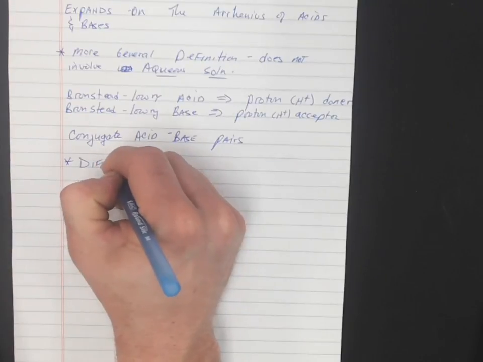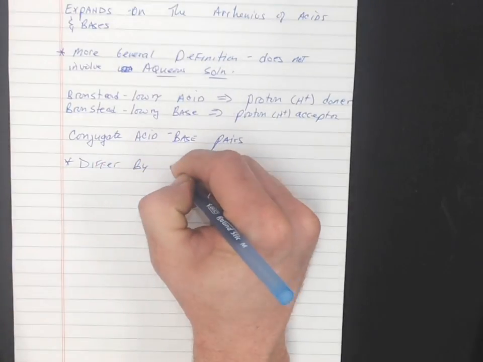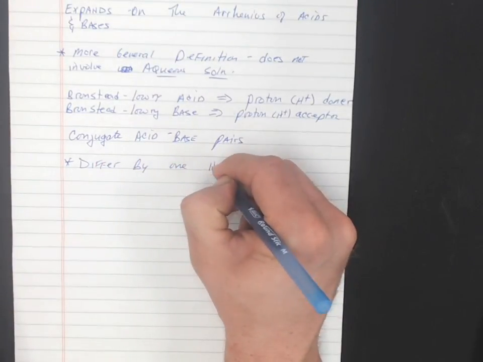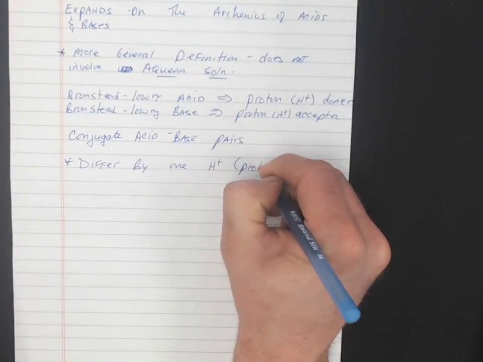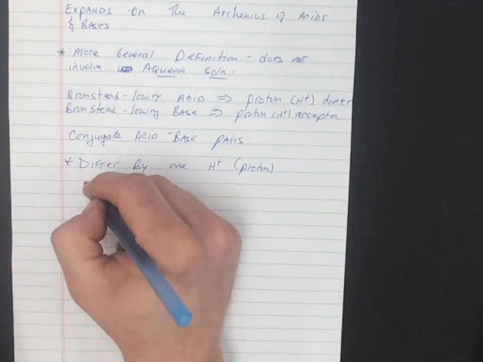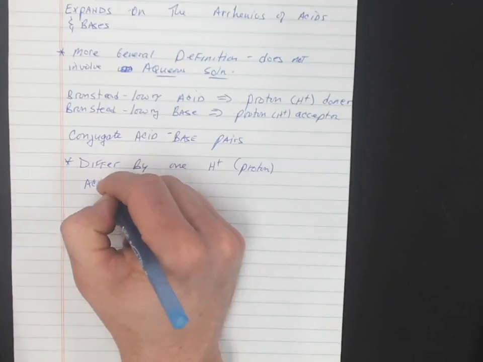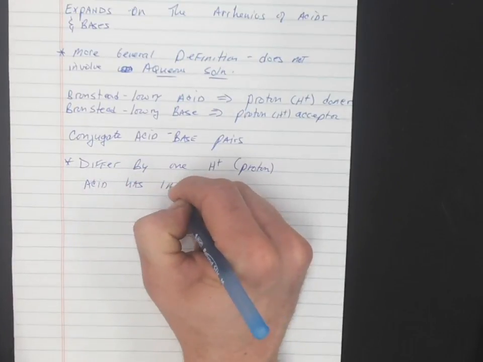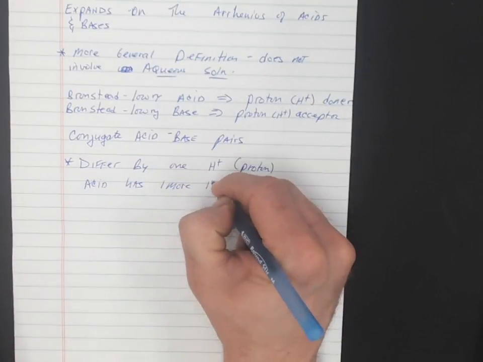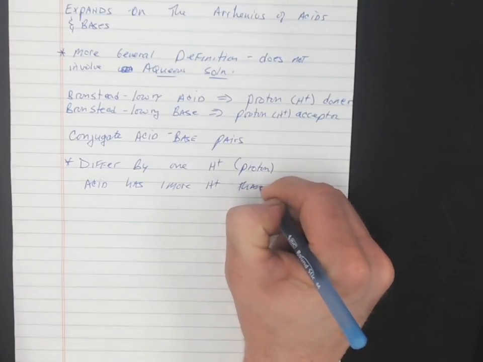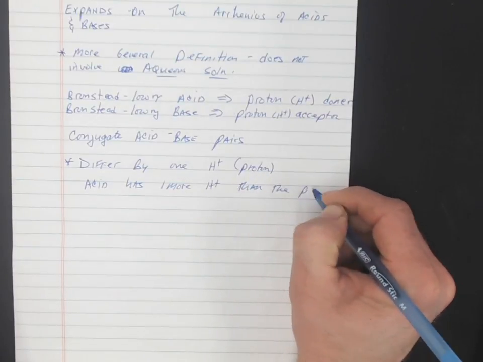They differ by one H plus, or what we call a proton. The acid has one more H plus than the base.